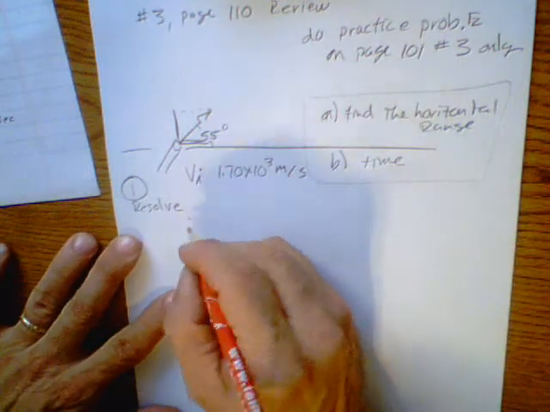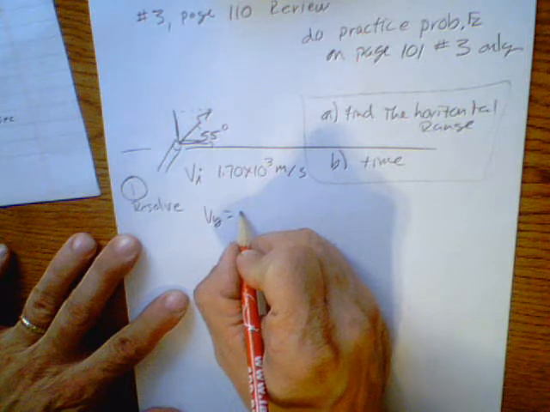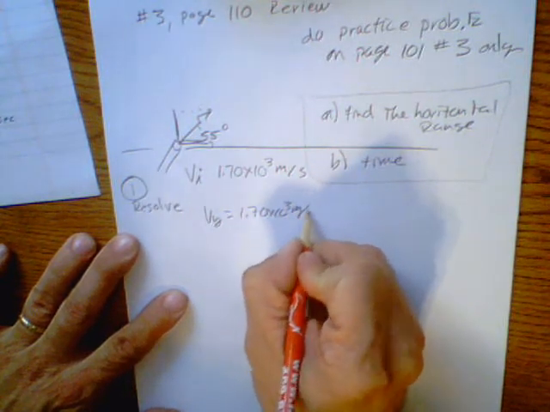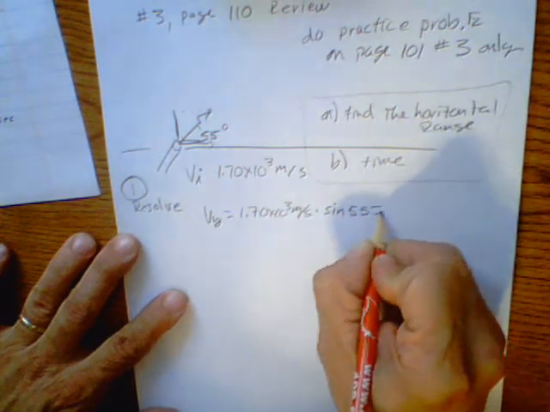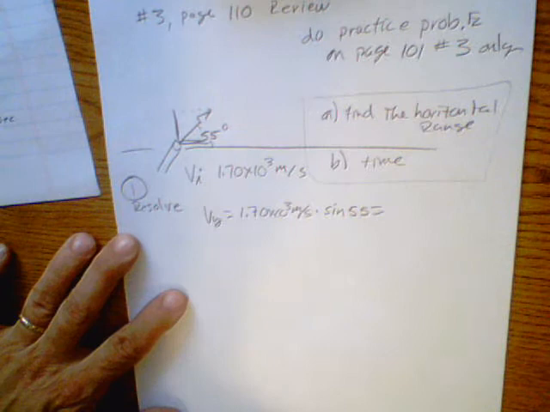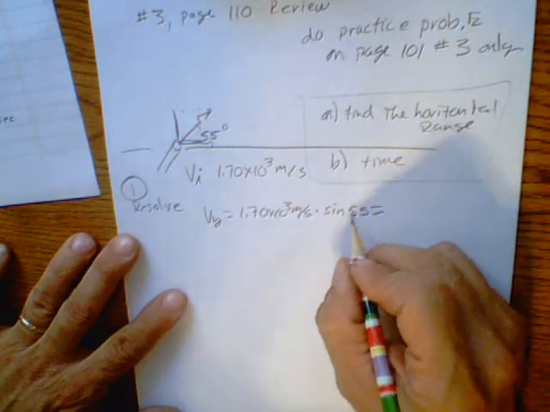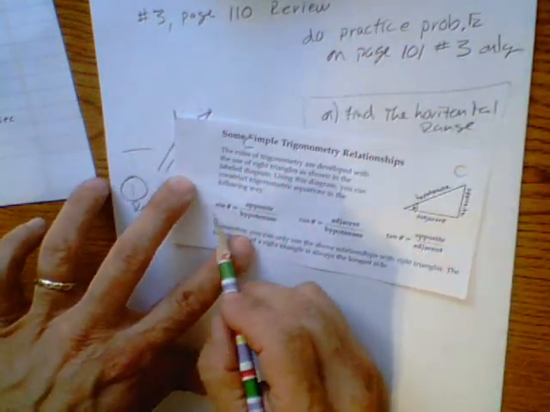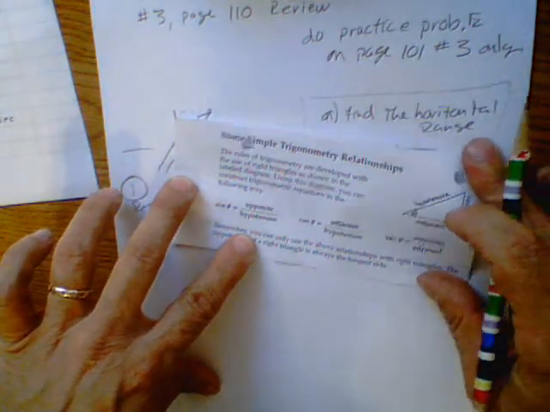So quickly we can resolve this. We did this before. 1.70 times 10 to the third meters per second times sine of the angle 55. So we're resolving y, that's why we're using sine. And this, as you know, we get from our SOHCAHTOA that you remember.